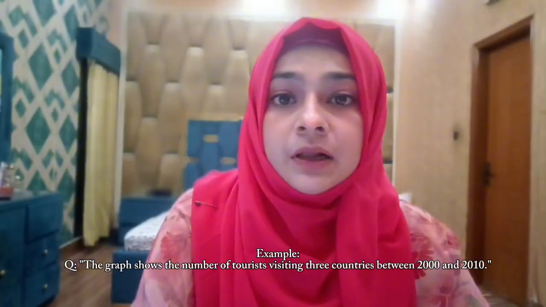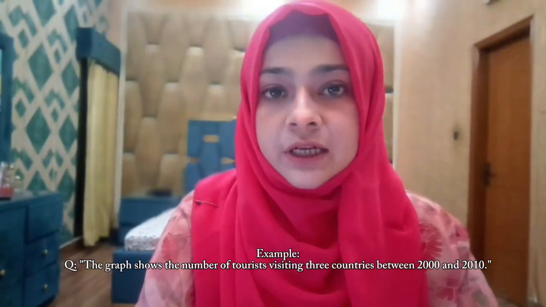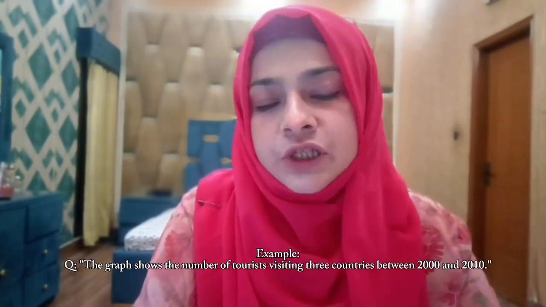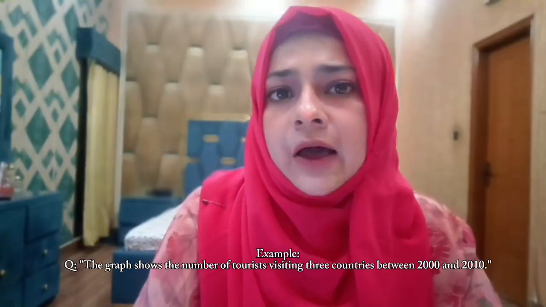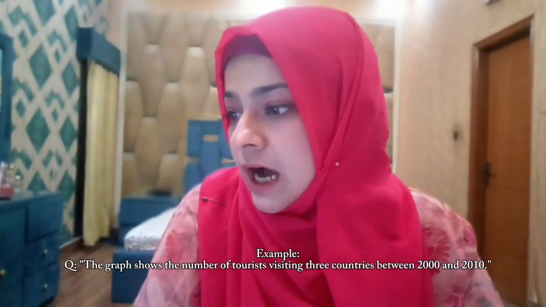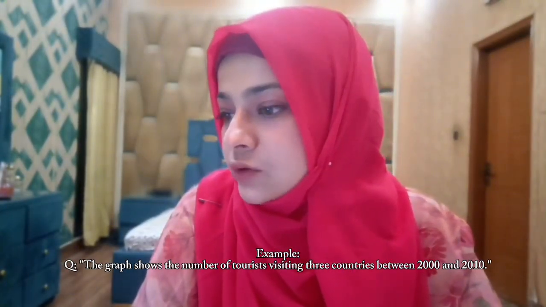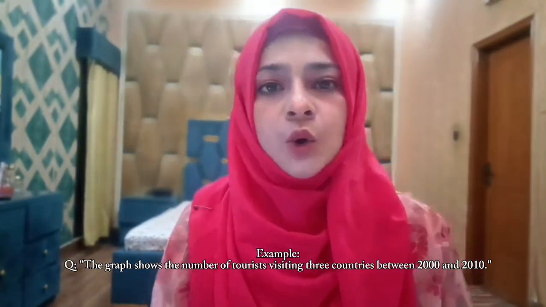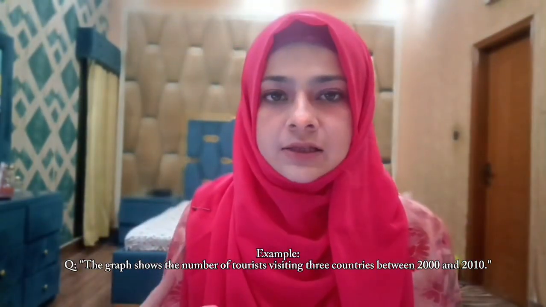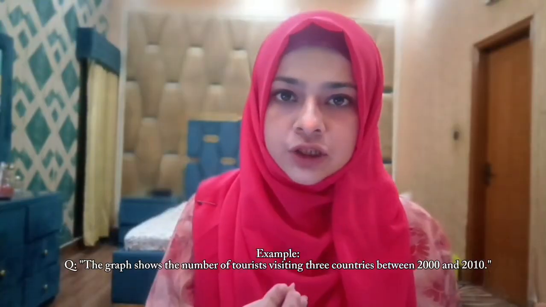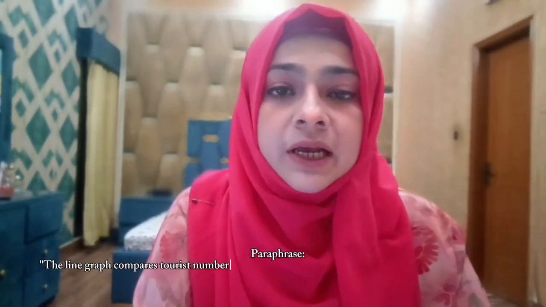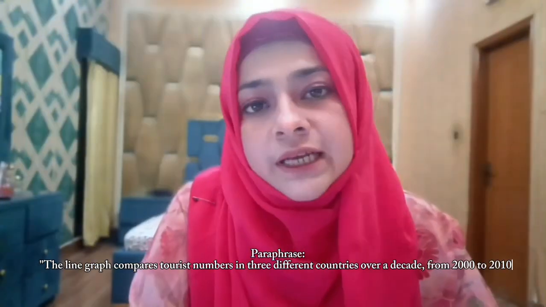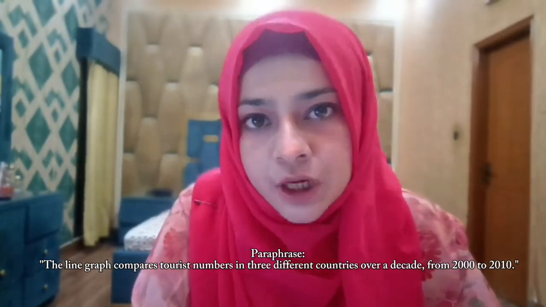So for example, you can see on your screen there is a question associated with a bar graph, and the question says, the graph shows the number of tourists visiting 3 countries between 2000 and 2010. So how are we going to paraphrase this task? We can write an introduction such as, the bar graph compares tourist numbers in 3 different countries over a decade from 2000 to 2010.